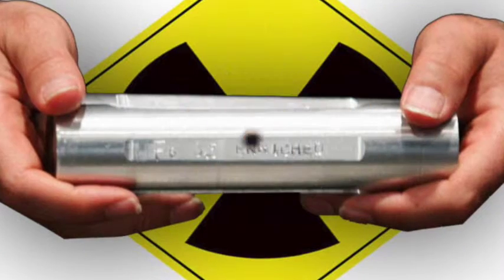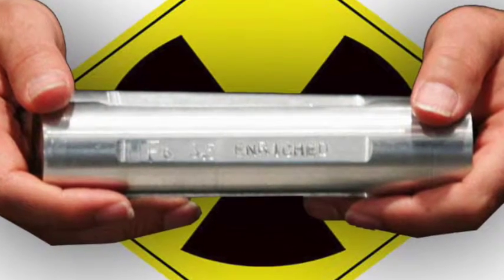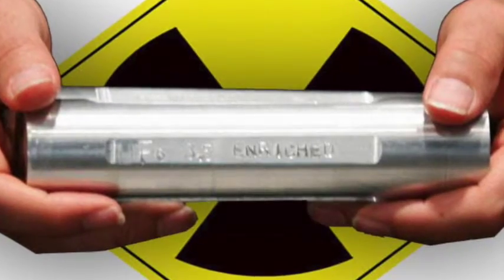In conclusion, uranium is one of the rarest elements in the world and can be used for very destructive purposes.